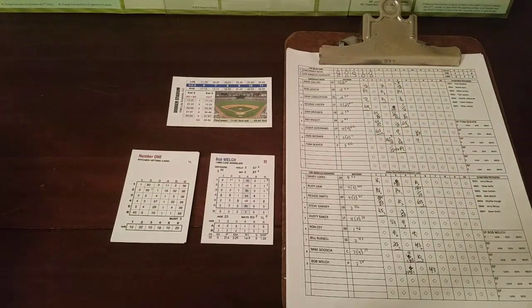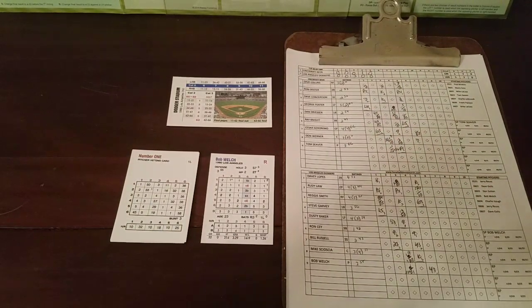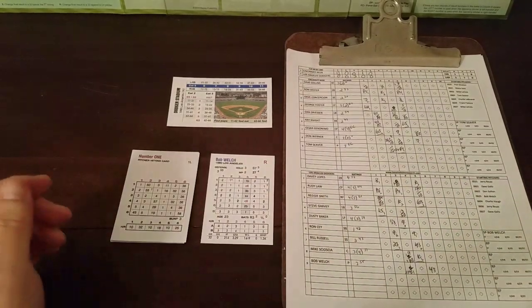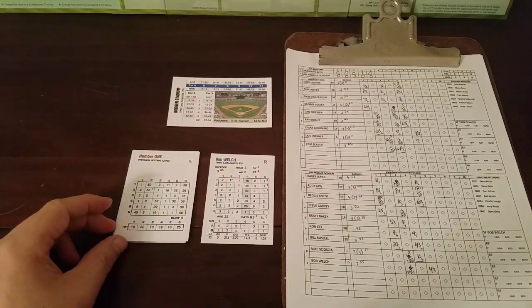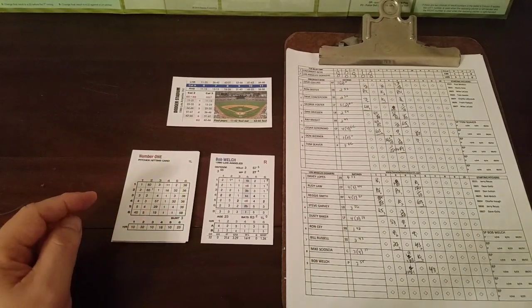Now the question is, do you pinch hit for Seaver? And this is where the strategy of the National League comes into play a little bit. I think it's too early. I think we're going to let Seaver hit. In fact, we're going to let him bunt. He's a 3 bunter.